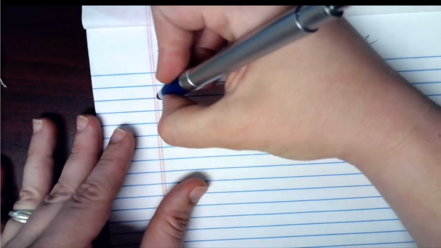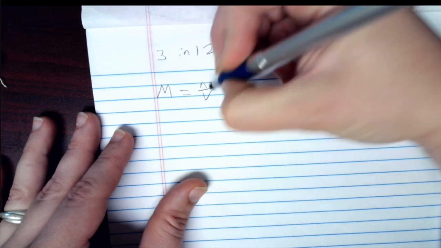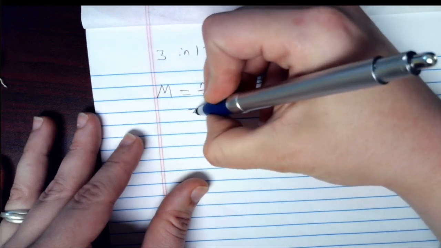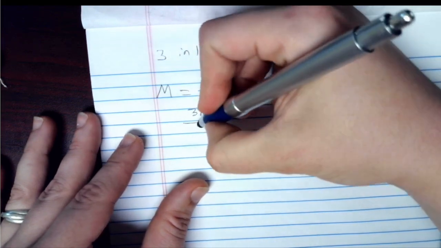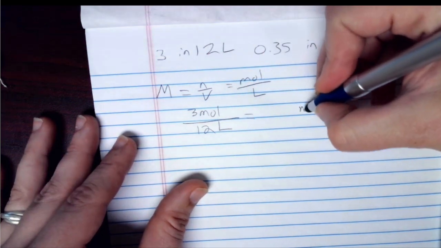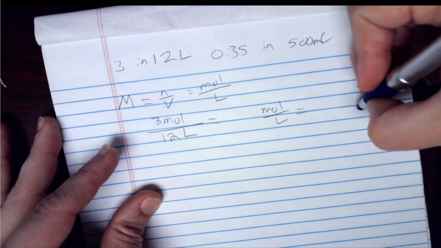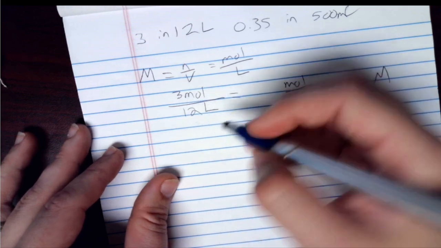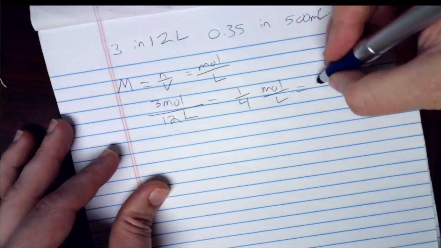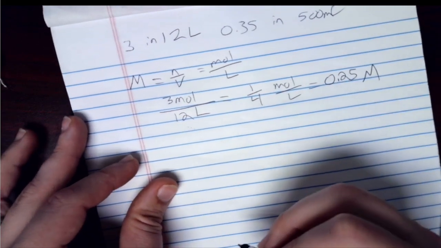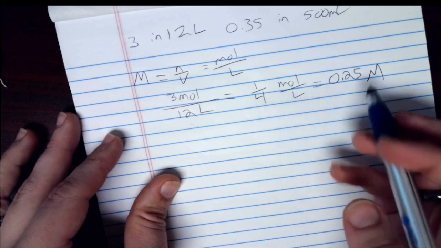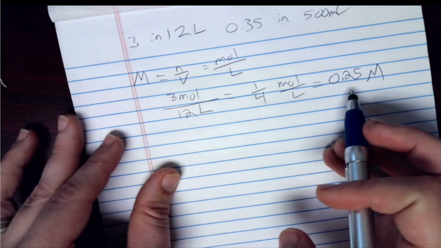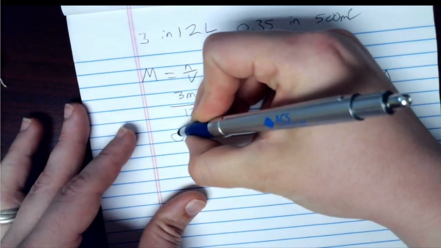Since molarity is defined as n over V, which is moles in liters, if I have 3 moles and I divide by 12 liters, it would give me units of moles per liter, which is equal to molarity. 3 divided by 12, 3 goes into 12 4 times, so we have a factor of 1 over 4, which is equivalent to 0.25 molar. So 1 over 4 is the same as 0.25, so you have 0.25 moles in a liter or 0.25 molar. Either answer is equivalent.